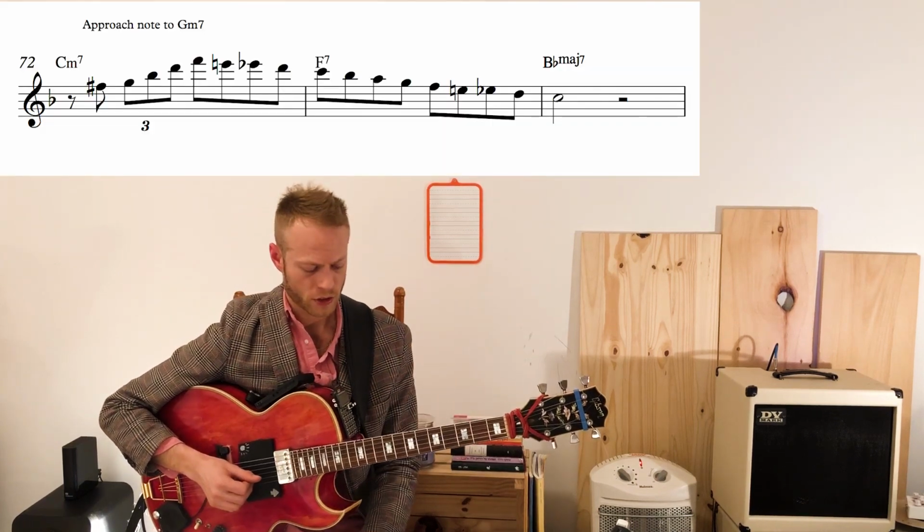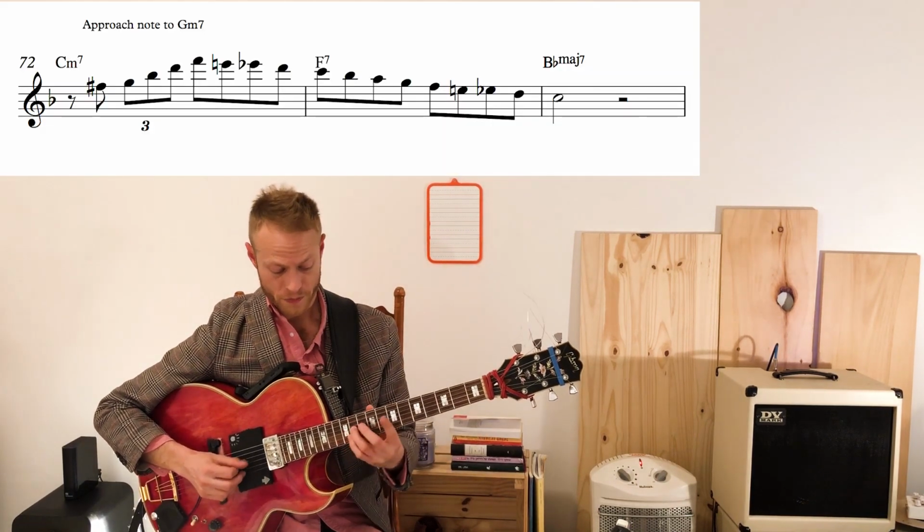Next one will be, again, G minor 7. This is the one we talked about in the beginning.